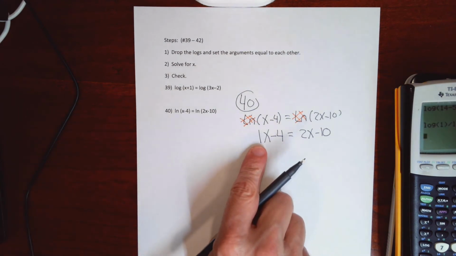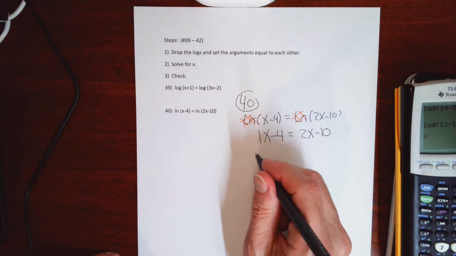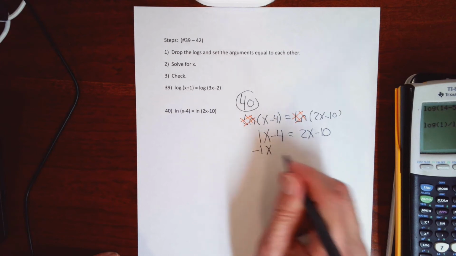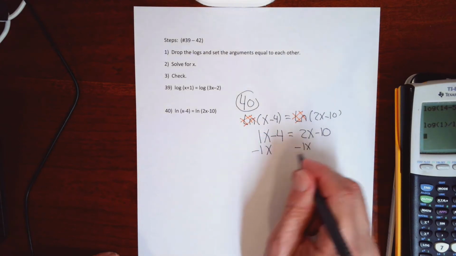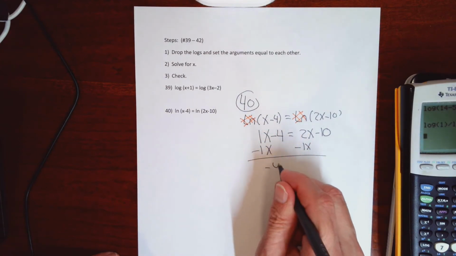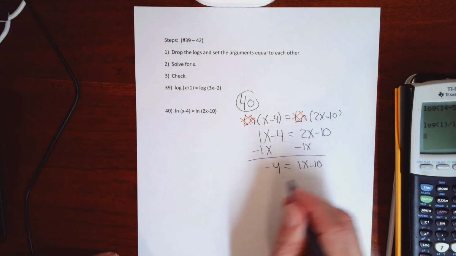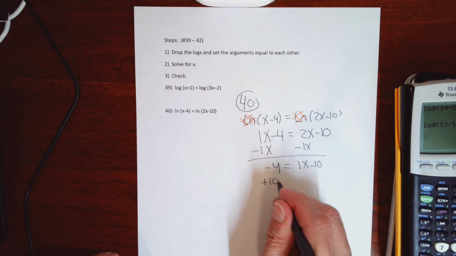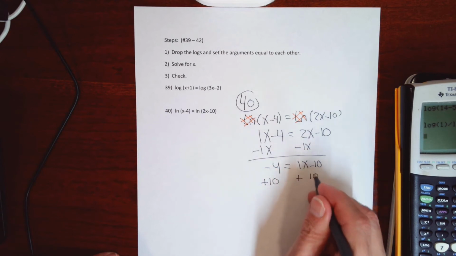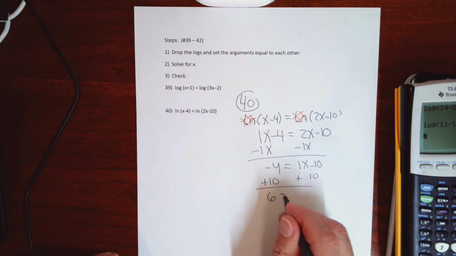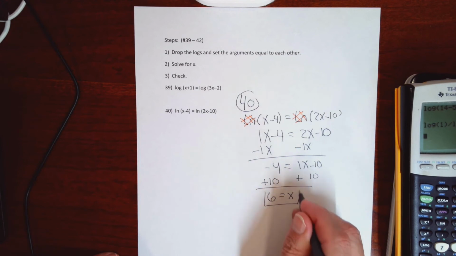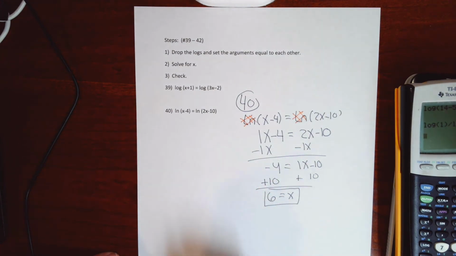I snuck a 1 in front of this x just to make my algebra easier. To solve this, I'm going to subtract 1x from both sides and get minus 4 equals 1x minus 10. Add 10 to both sides and get 6 equals 1x, or 6 equals x. I claim that's the answer.